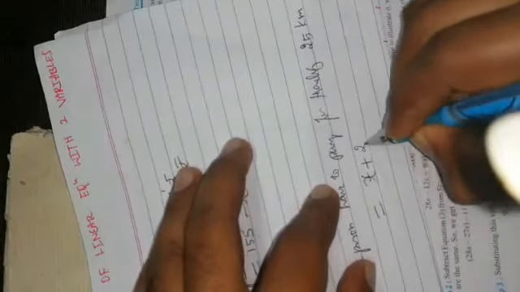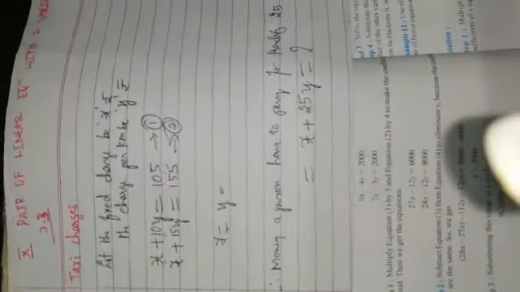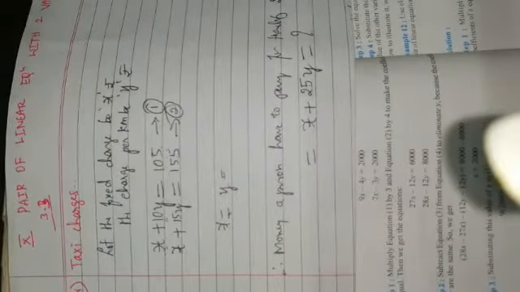X plus 25Y, okay, X plus 25Y is equal to how much? We need to find out. Substitute the X value, substitute the Y value, and get the rupees the person has to pay. Okay, you need to work out this yourself. I'll be going for the next problem.